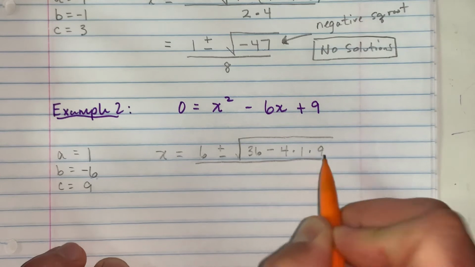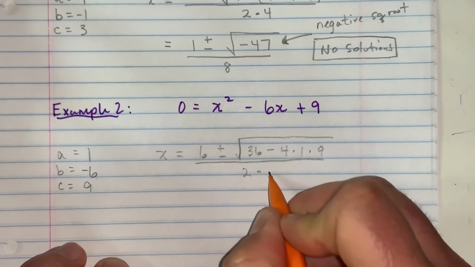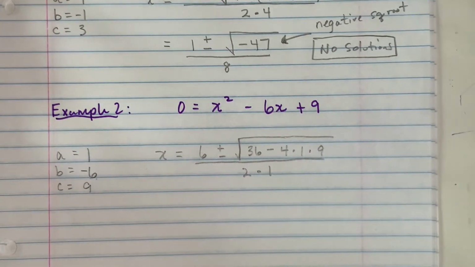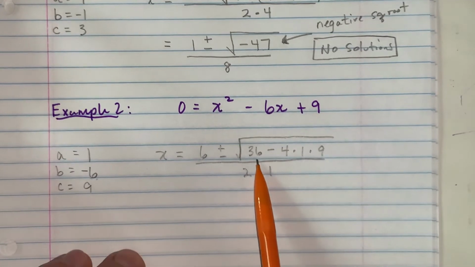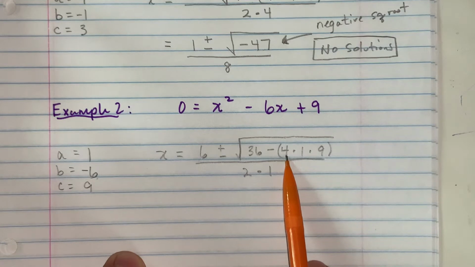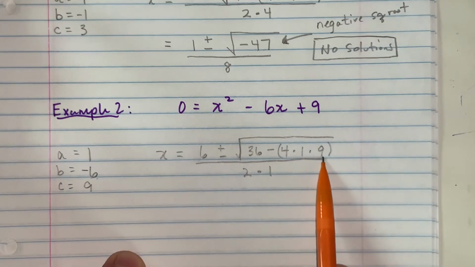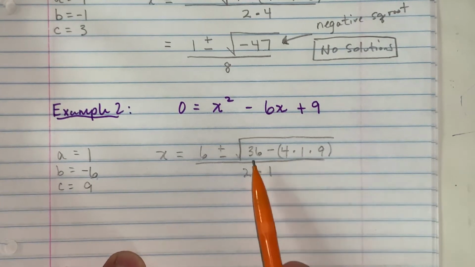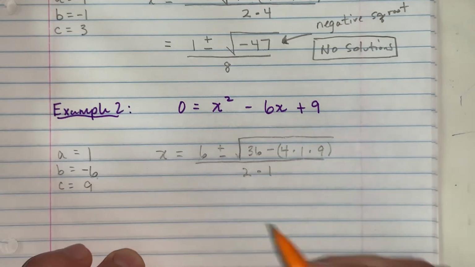all divided by 2A. Okay, take care of the stuff inside the square root here. 4 multiplied by 1 multiplied by 9 would be 36. 36 minus 36 would be 0.